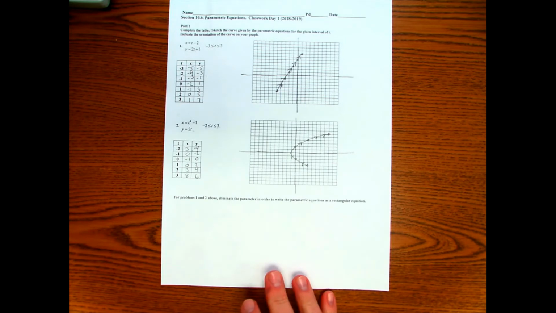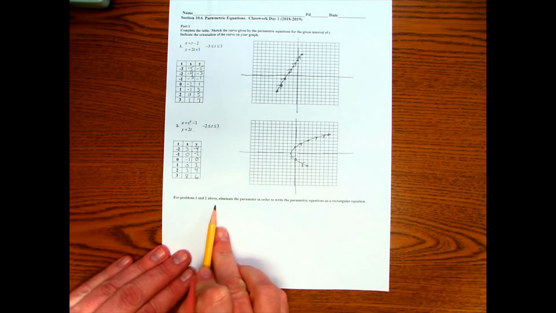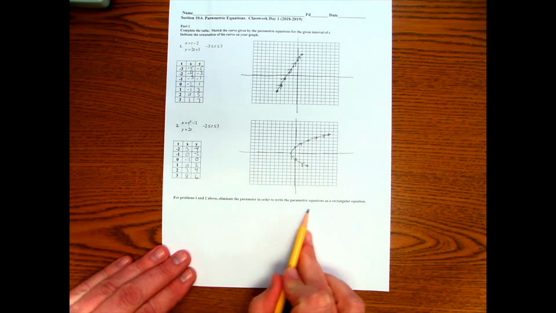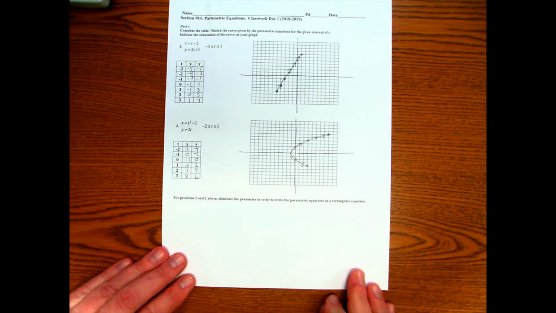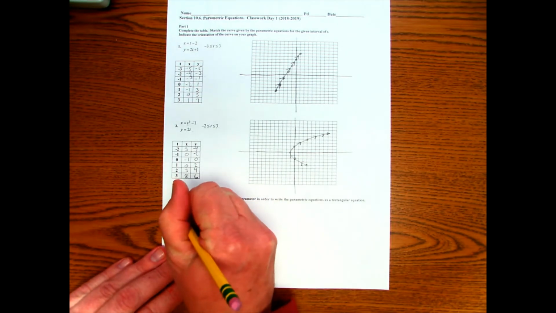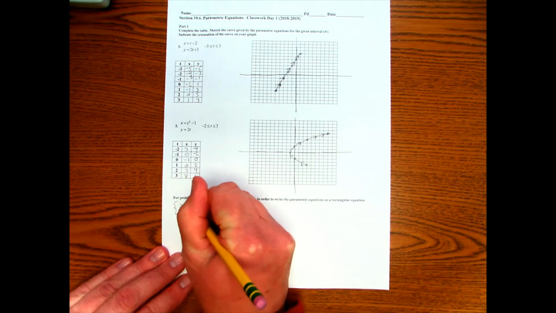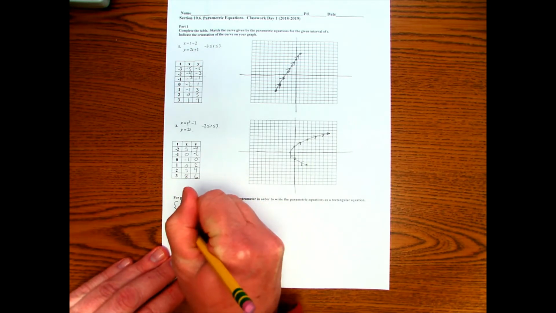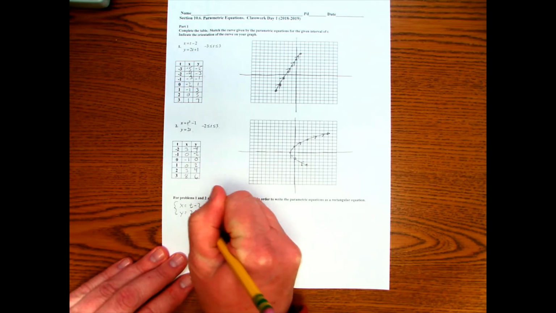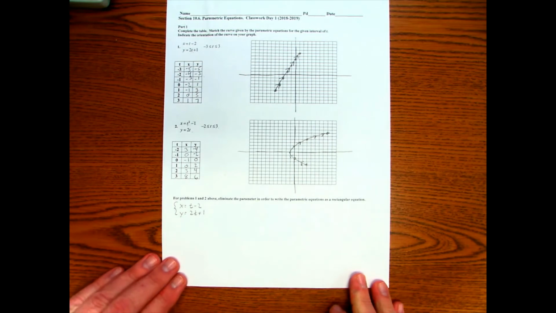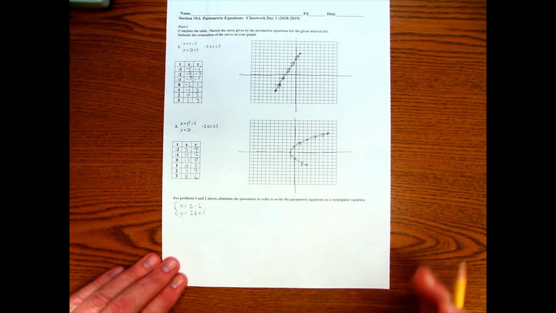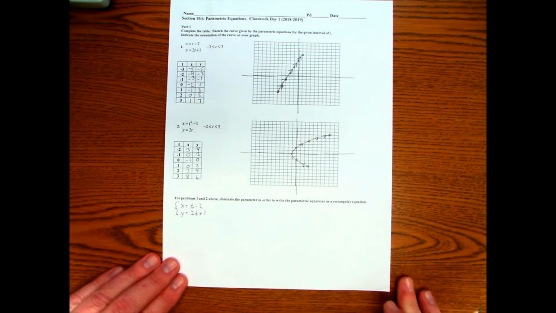Bottom of this page. Next thing they're asking us to do. For problems 1 and 2 above, eliminate the parameter in order to write the parametric equations as a rectangular equation. So for number 1, we have x is equal to t minus 2. Second one, y is equal to 2t plus 1. So what we need to do here is to write an equation. A rectangular equation just means kind of a regular, normal equation like we've done prior to knowing parametric equations.